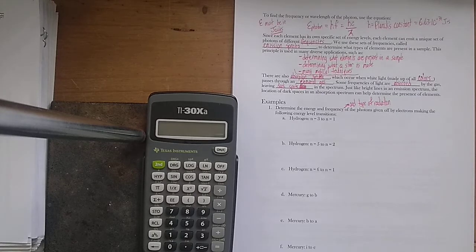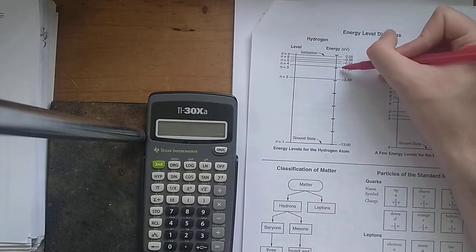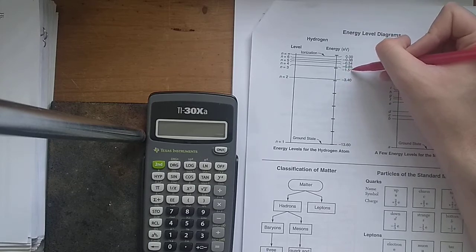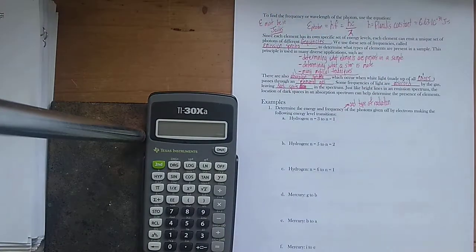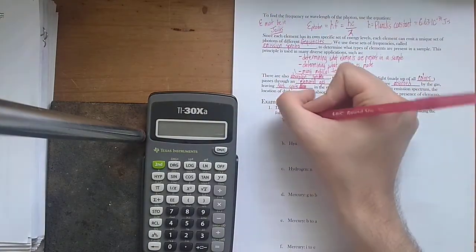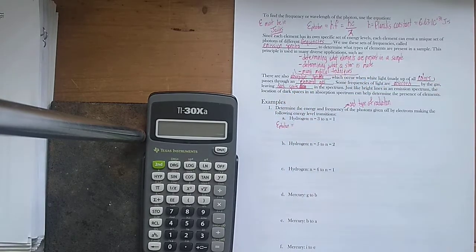So for the first one, we want hydrogen. Let's say that we have an electron in hydrogen, and it goes from the n equals 3 state down to the n equals 1 state. Well, n equals 3 corresponds to an energy level of negative 1.51. N equals 1 corresponds to an energy level of negative 13.6. So the first thing we need to do is figure out the energy difference between these levels, because that must be the amount of energy emitted with that photon. That's how much energy that photon is carrying.